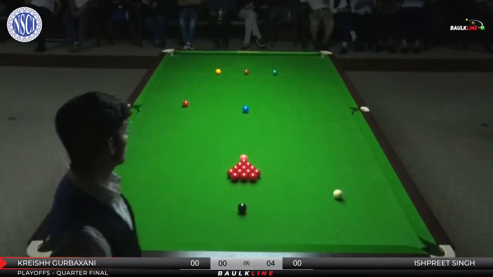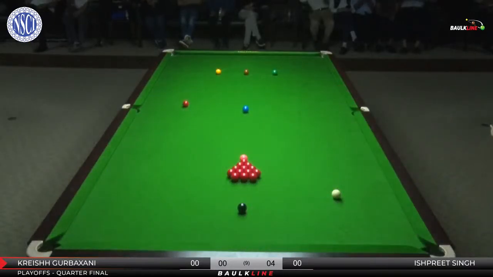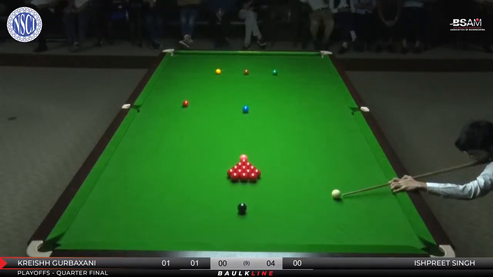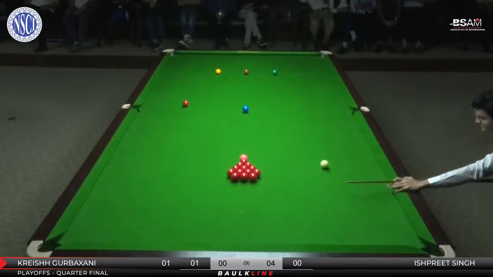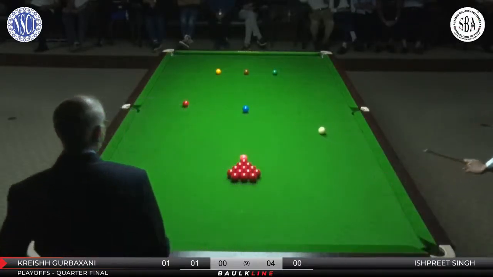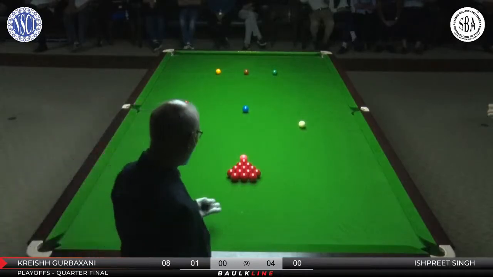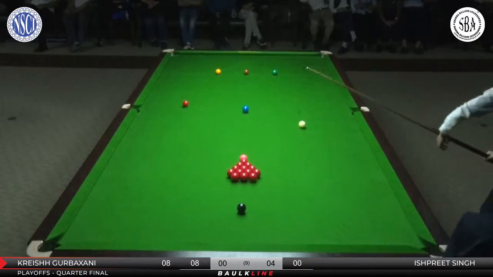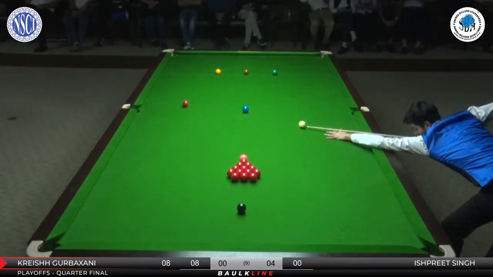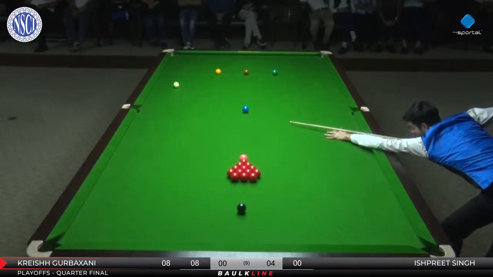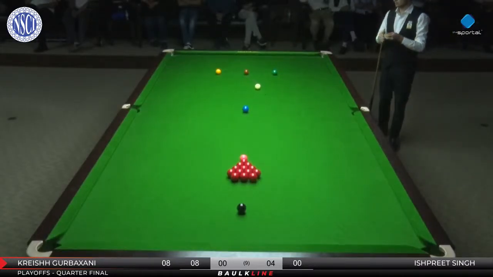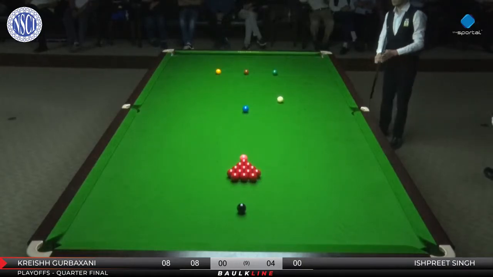He's played that to perfection, has Kreishh. I cannot see how much angle he has right now. It seems a little straightish on the black, but he could play a lot of side and come for the red next to the blue. He did not use a lot of side on it, but he might have still landed up on it. He now needs to come a little low on the blue. He needs to come 3 cushions for the blue. He's come 2 cushions for the blue, and he has come absolutely perfect.